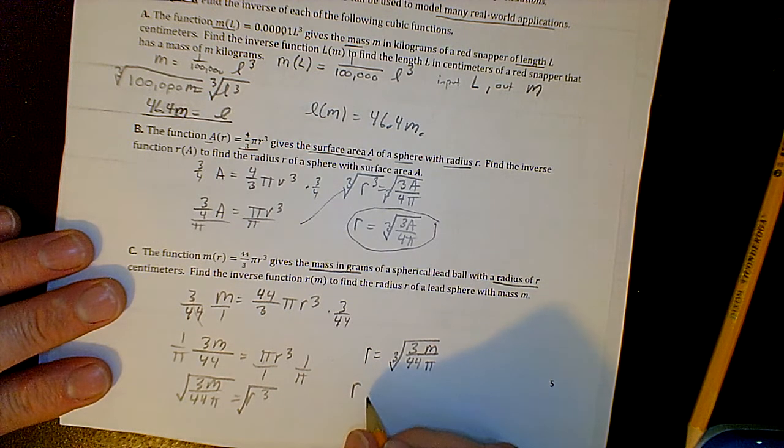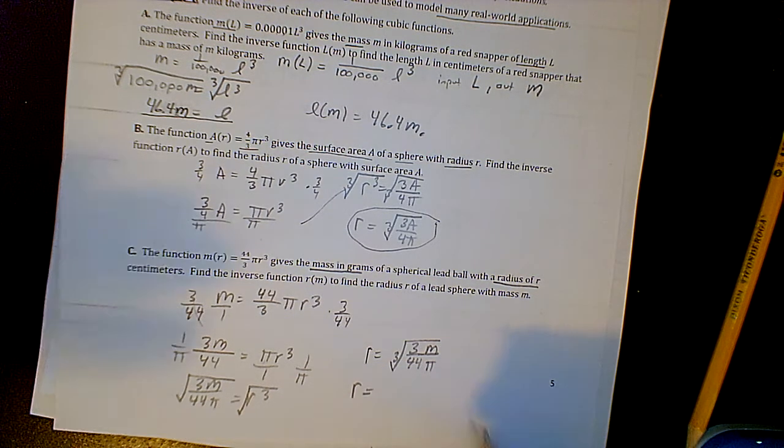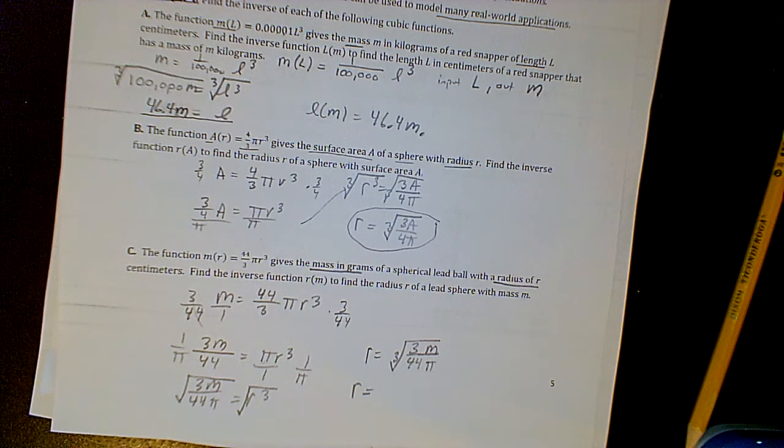You can also do this, so I'm going to show you what else you can do. You can actually put all the numbers into it and give yourself a good estimation. That's exact. Let me pull this up on my calculator. What you could do is say 3 divided by 44 pi. I know there's pi on this thing. Oh, there it is, pi. And then you could take the cube root of that.